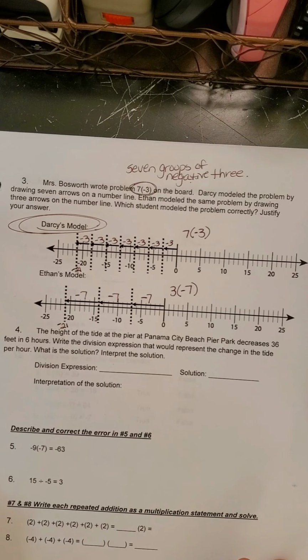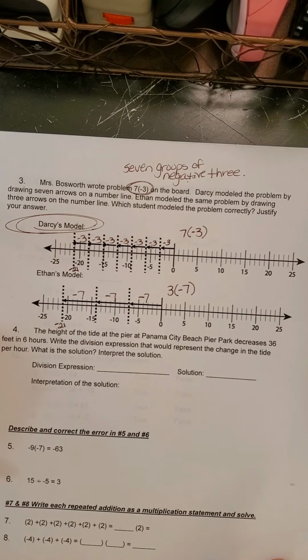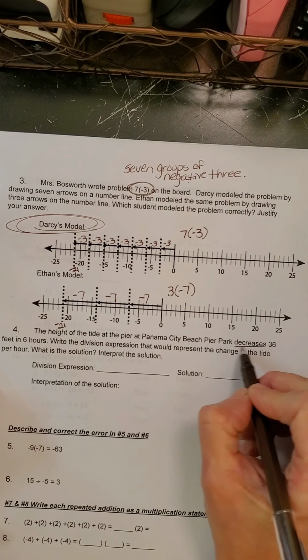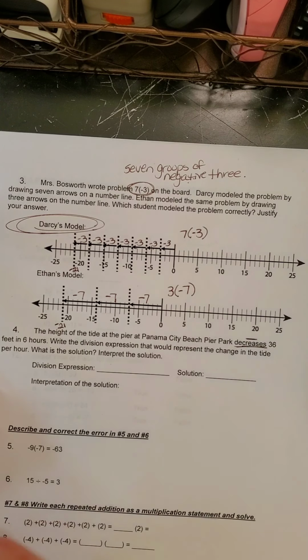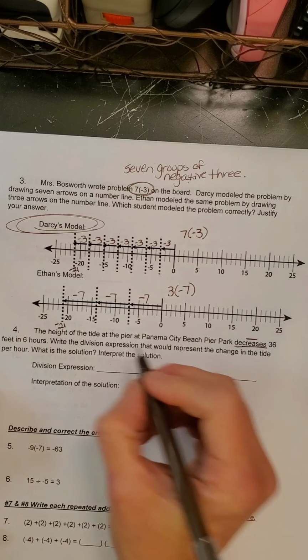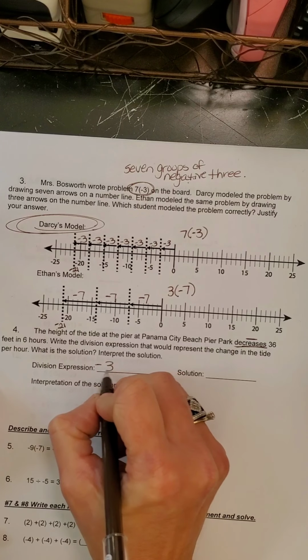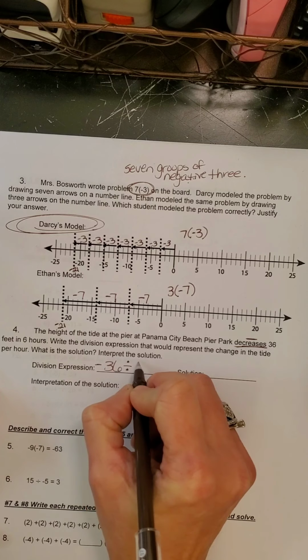All right. The height of the tide at the pier at Panama City Beach Pier Park decreases 36 feet in 6 hours. Write the division expression that would represent the change in the tide per hour. So it decreases, so we know that's a negative, in 6 hours. So we have negative 36 divided by 6.